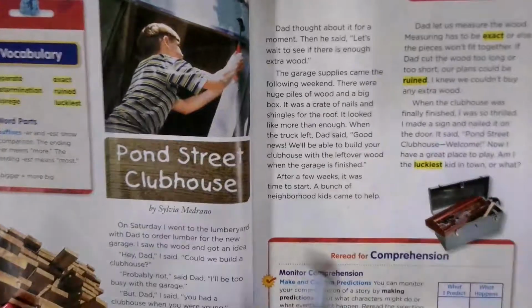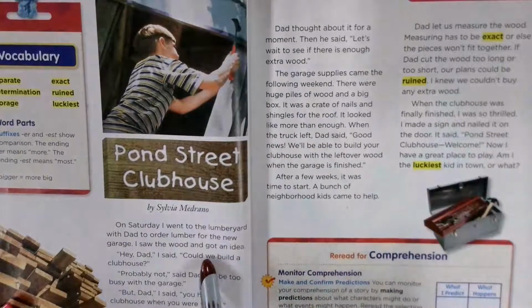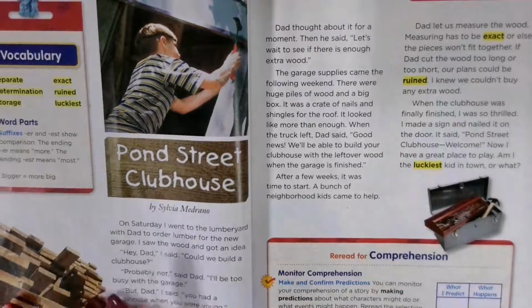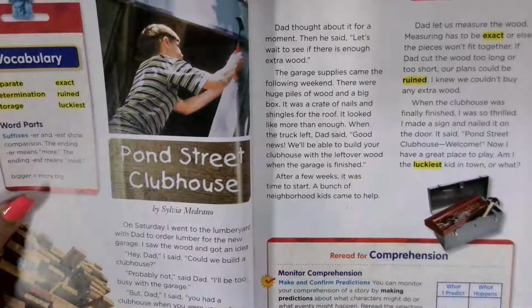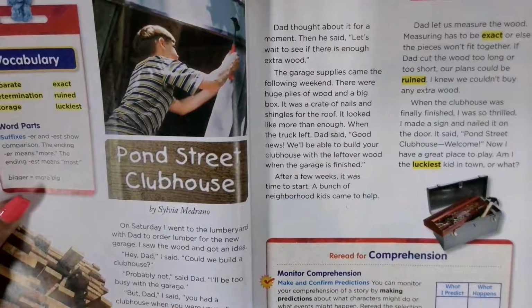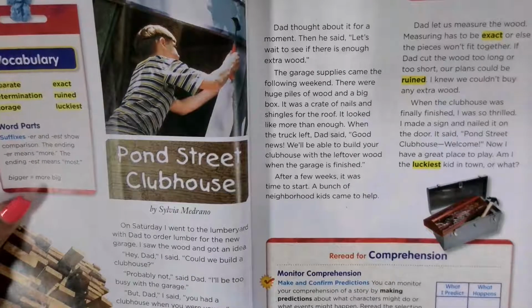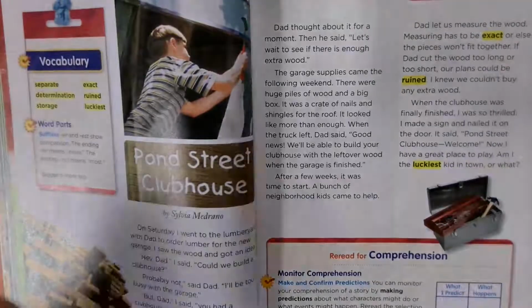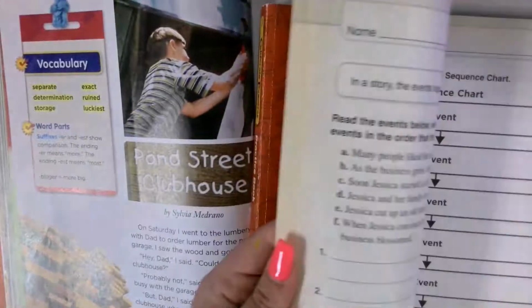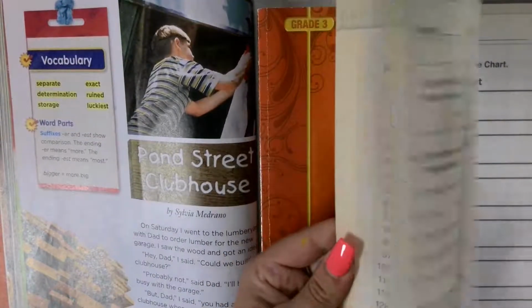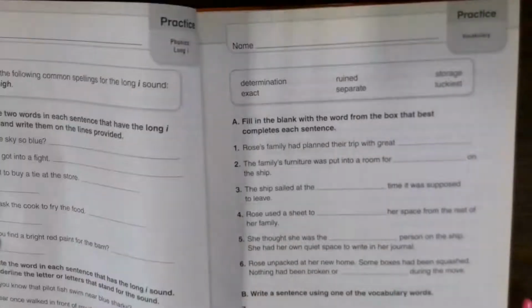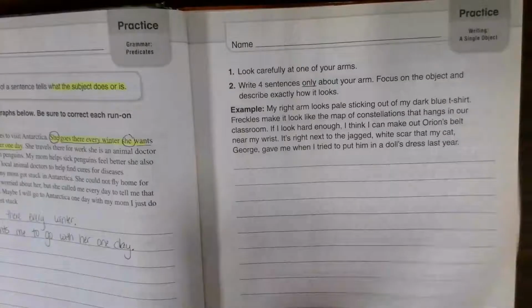All right, so you're going to read Pond Street Clubhouse, and you're reading both pages 114 and 115. Once you are done reading that, then you are going to be getting your workbook, and you are going to be completing pages 54, or I'm sorry, 57, 58, and 59.